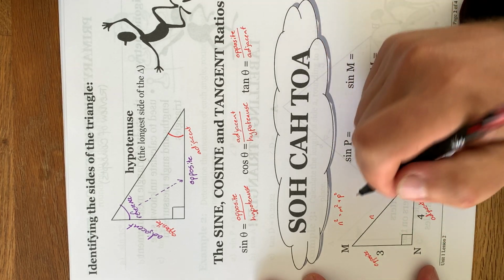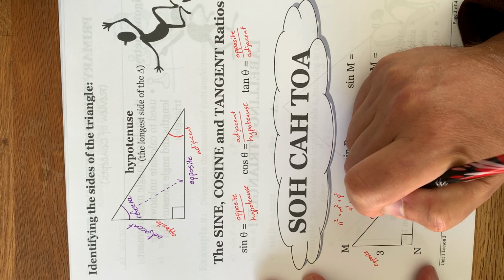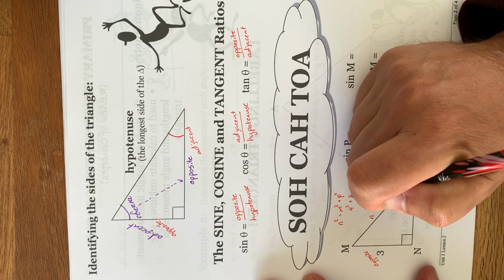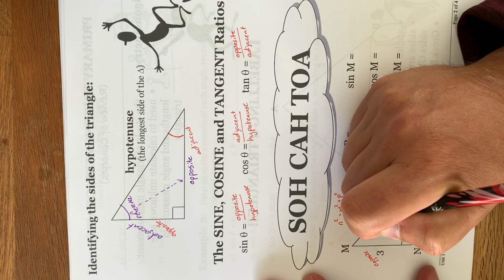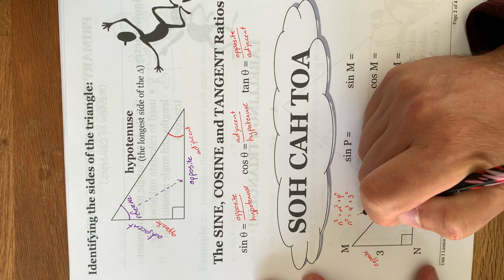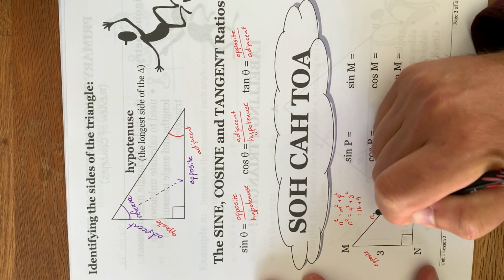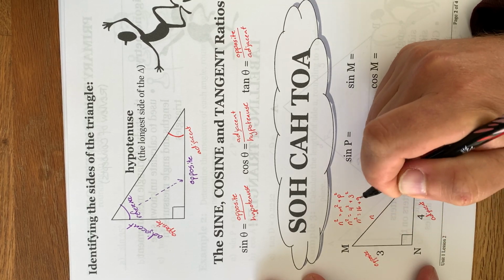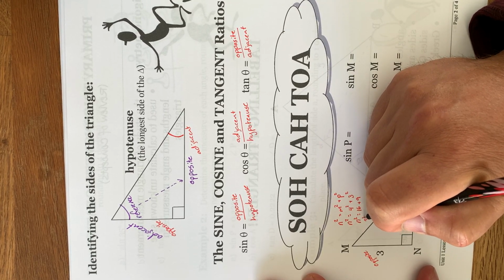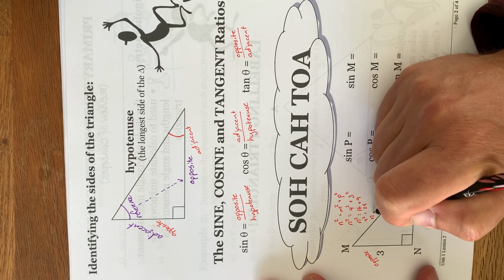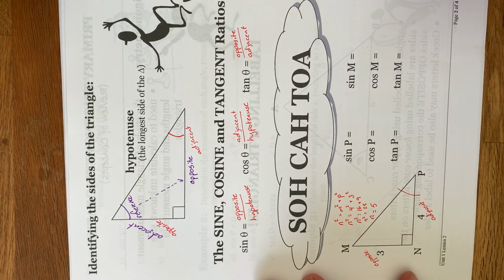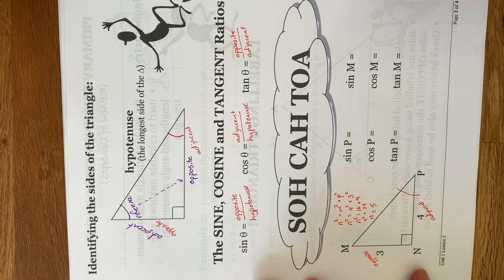m squared, of course, is 4, so 4 squared. And p is 3, so 3 squared. n squared is equal to 16 plus 9. That means n squared is 25, or n is 5. So now I know the hypotenuse of the triangle.